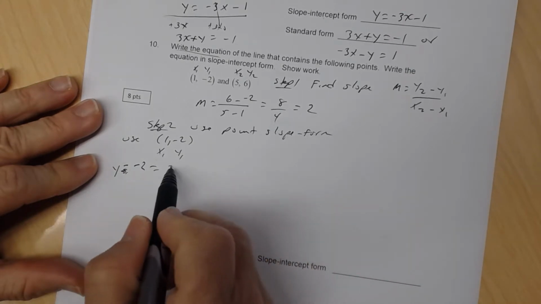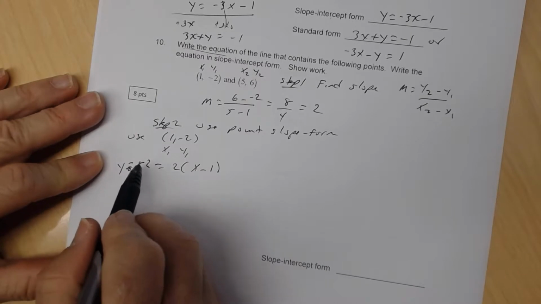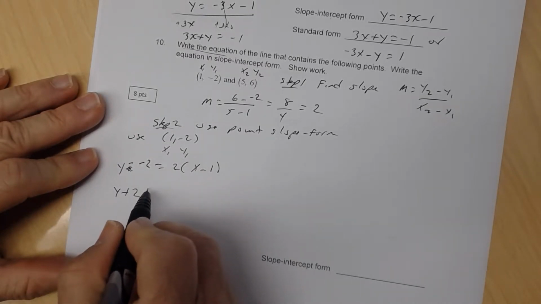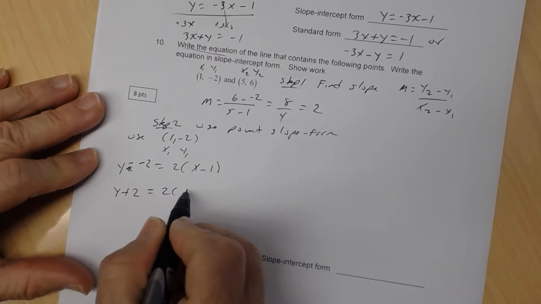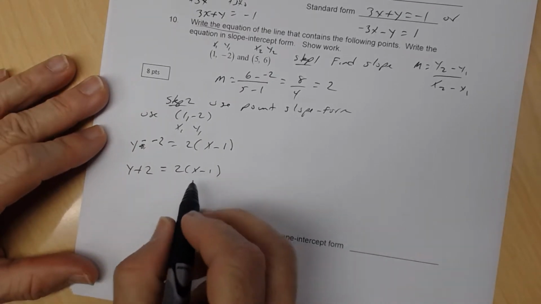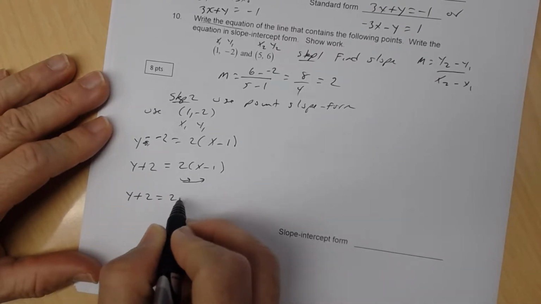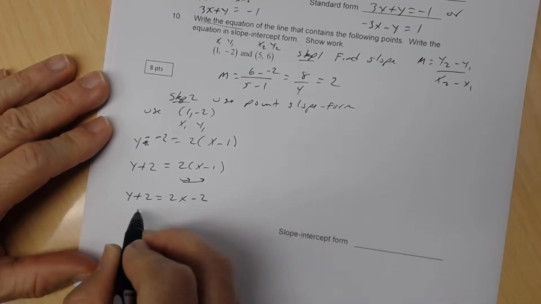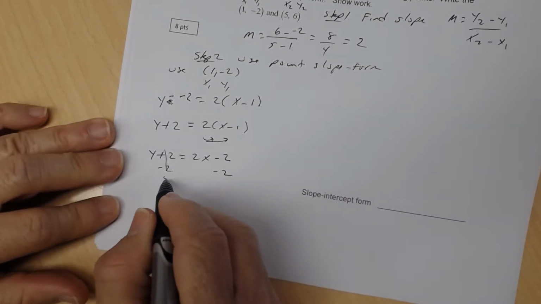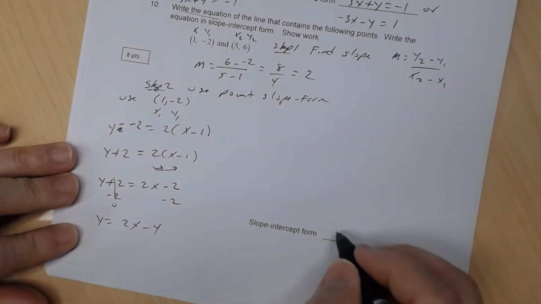Subtract the slope times x minus x1, which is 1. Now again, rewrite y minus -2 as y plus 2. You need to do that. Equal 2 times x minus 1. And then all you do now is just get y by itself. So we use the distributive property. I get y plus 2 equals 2x minus 2. Subtract 2 from both sides and combine like terms. I get y equals 2x minus 4. So that goes here.